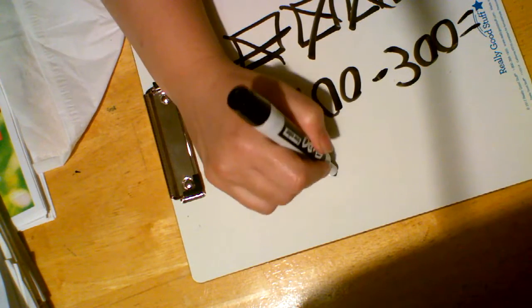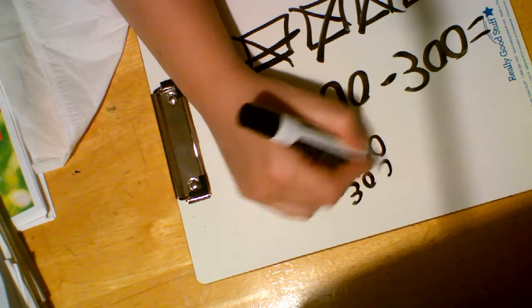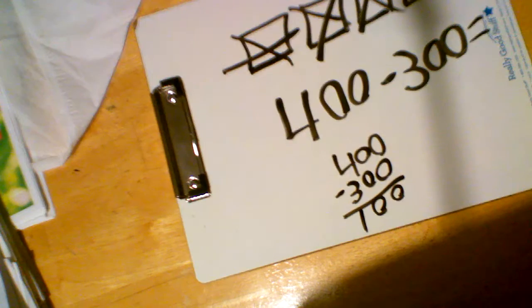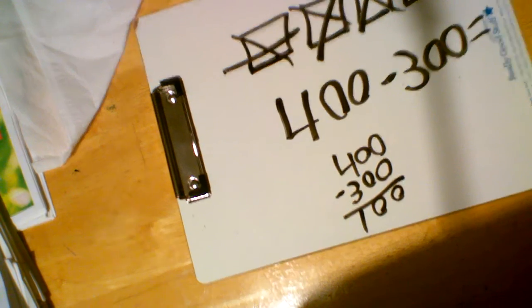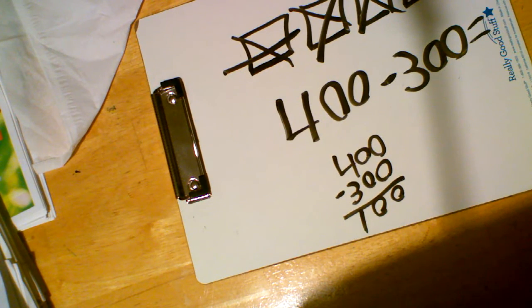Or we could even write it this way. 400 minus 300. Remember, we're lining them up. We always start with our ones and move to the left. Or excuse me, I'm looking at it upside down. I'm sorry. We always start with the right and move to the left. I'm looking at this upside down. It's very hard to read upside down. All right.